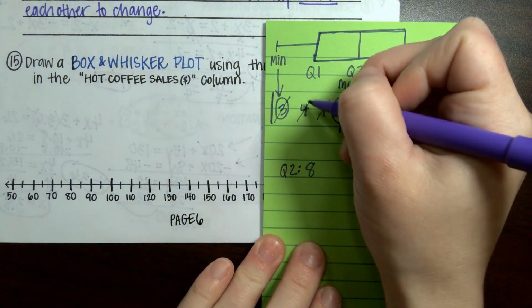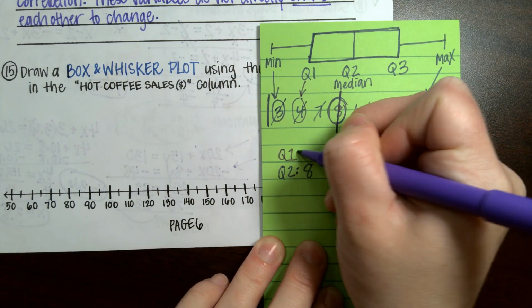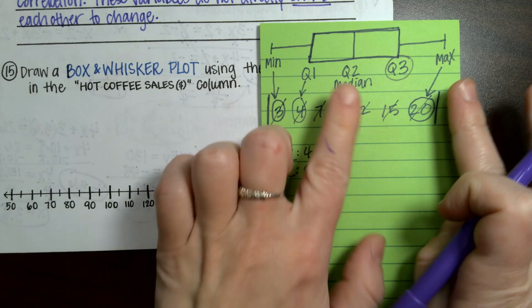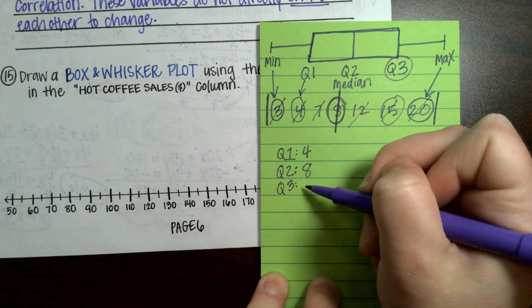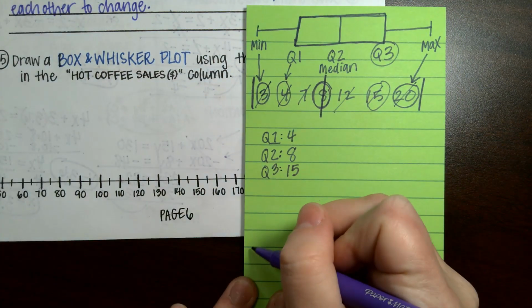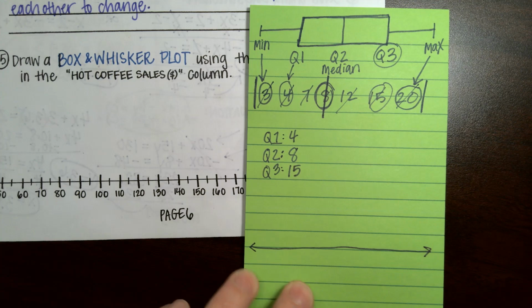So my Q1 is 4. And my Q3 is 15. Okay, so now that we have our numbers, we can put them on the graph.